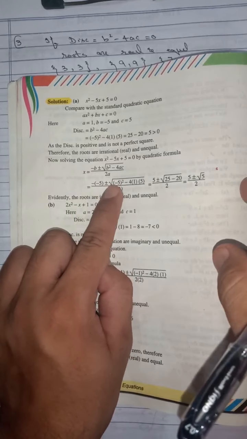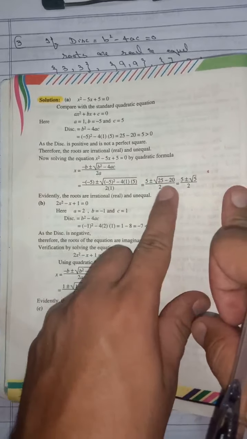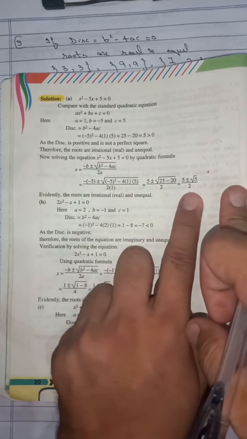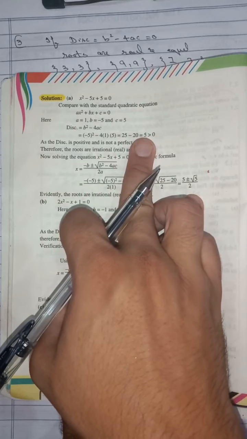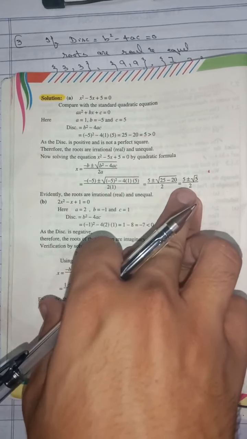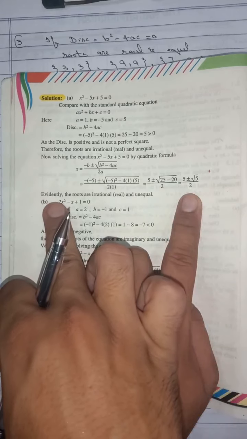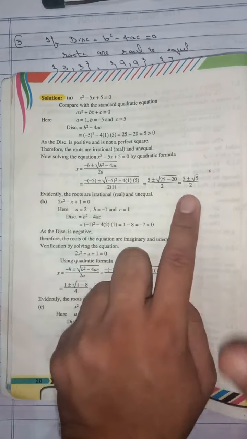After putting the values, you can see 5 plus minus square root of 5 over 2. It is an irrational number. So it is verified that if the discriminant is greater than 0 and not a perfect square, then the roots will be irrational and unequal. Hence, we have given the evidence that the roots are irrational and unequal.